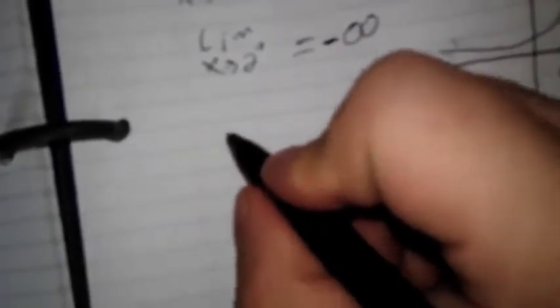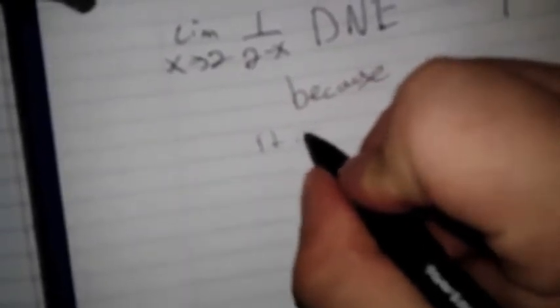So what we can say is that the limit as x approaches 2 of 1 over 2 minus x does not exist because it is unbound, meaning it approaches two different infinities and there is no number.